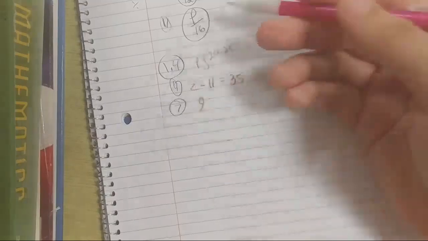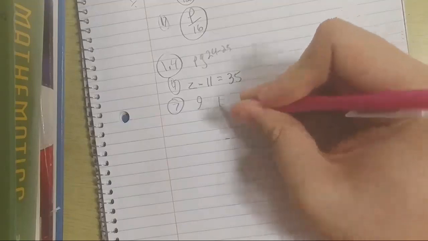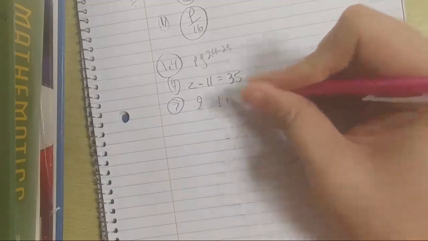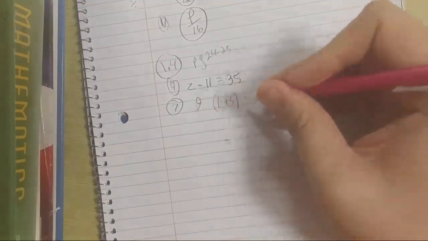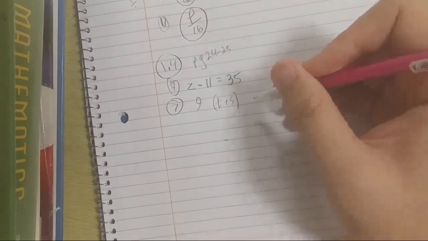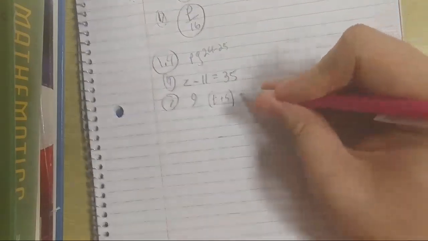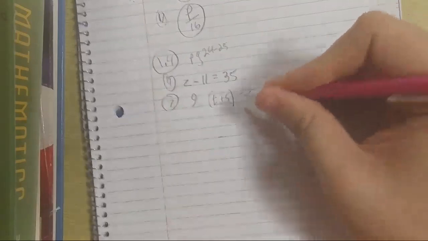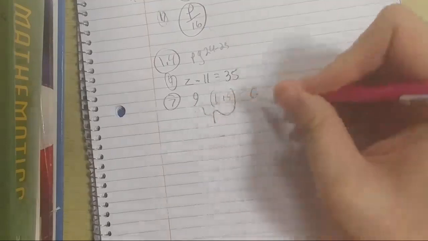So 5 more than the number t is the same thing as saying t plus 5, because I'm having 5 more than whatever t is. We're going to put parentheses there, because we know that has to happen first before we multiply, is less than 6. So 6 is here, right? So this over here, the left side, is less than 6.